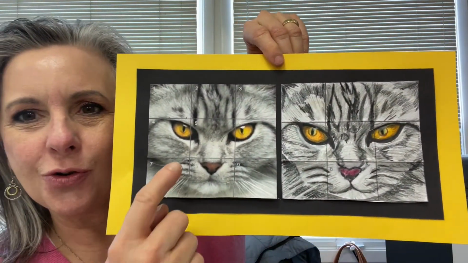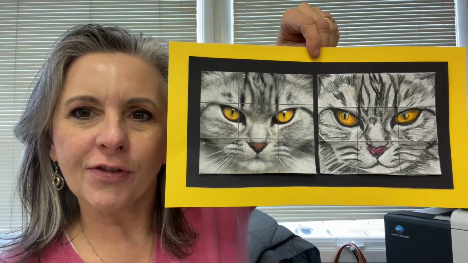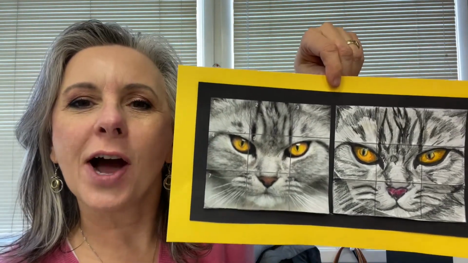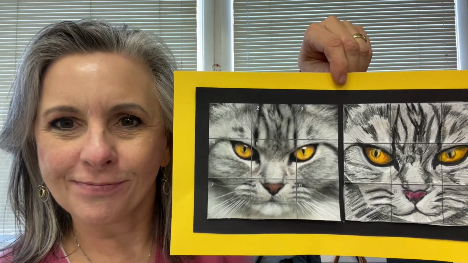drawing of the cat. So hopefully you will end up with a finished work where you have your original over here and your drawing over there. Very, very similar. Look forward to showing you how to do this. So let's get started by going over the materials. I'll see you in a moment.